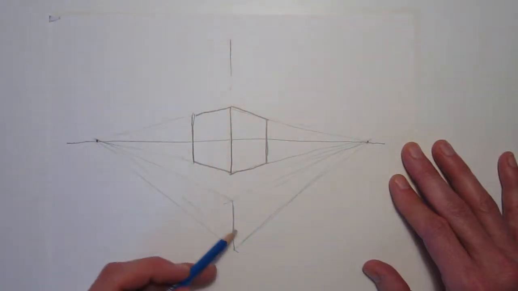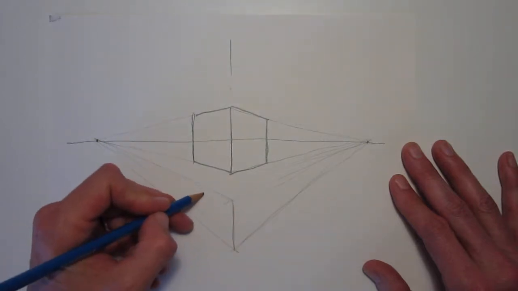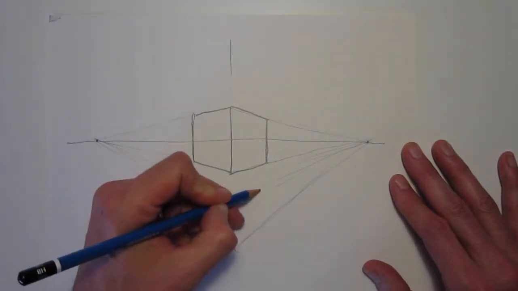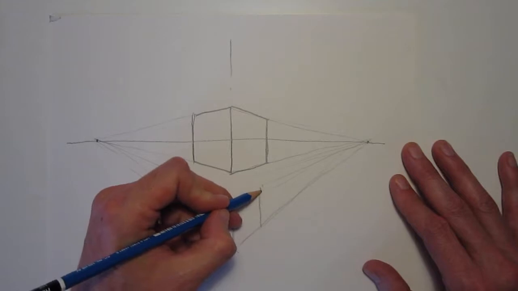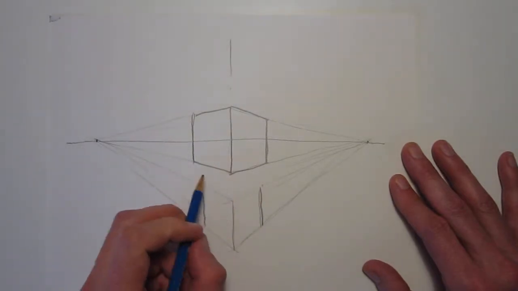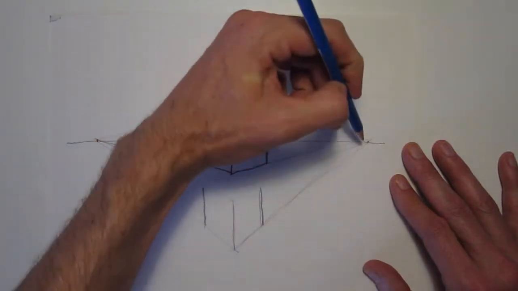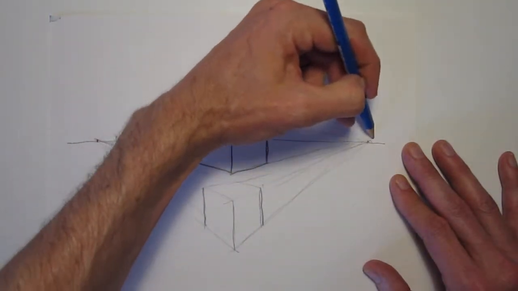same thing, right? We've got those same lines we drew here, but they're going off here. We're going to give our back edges, like so. But now we've got a third face of the cube visible. So what do we do? We go back to our vanishing points again.